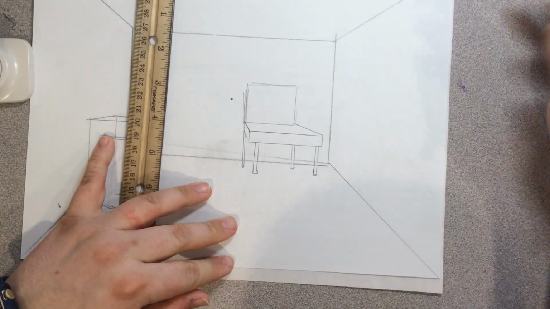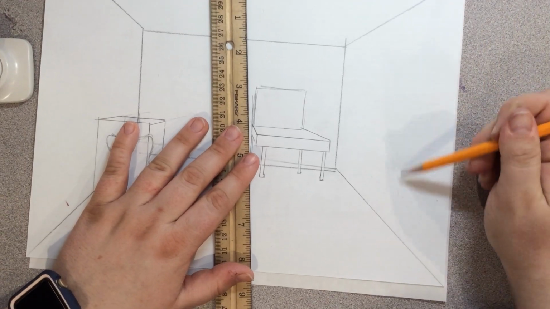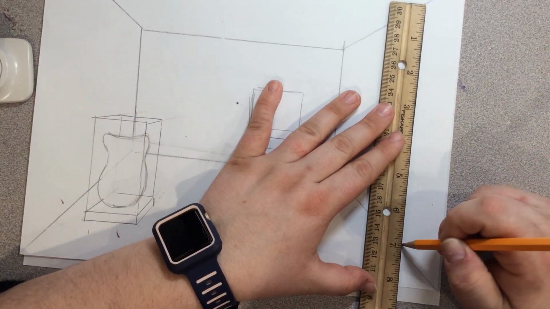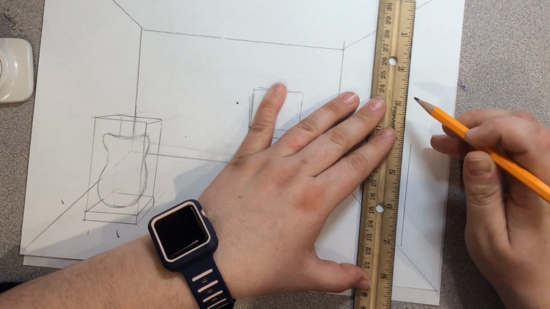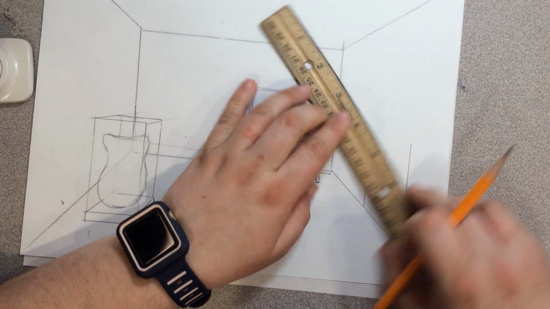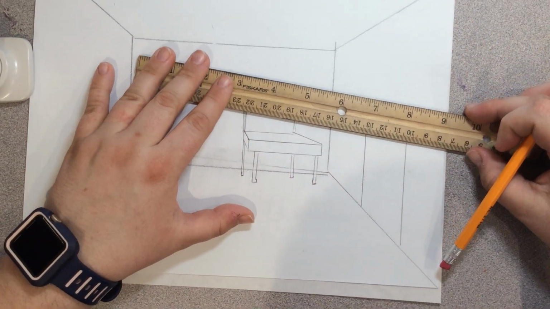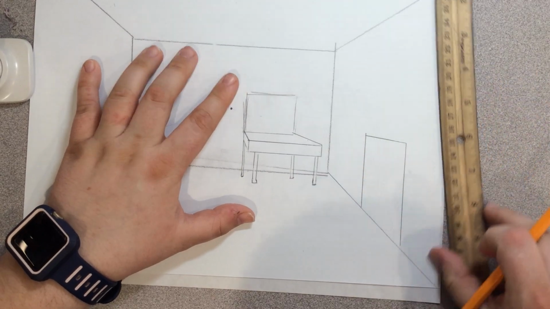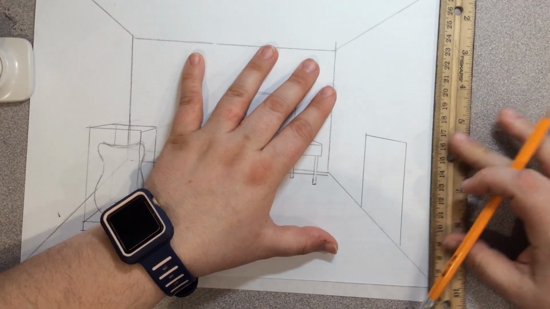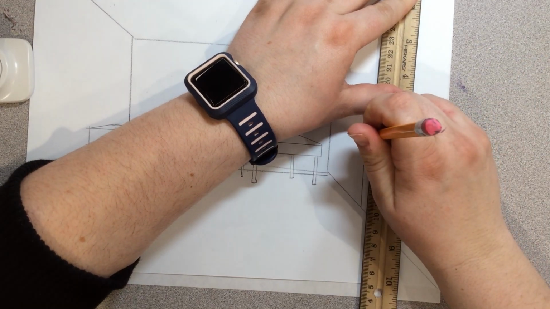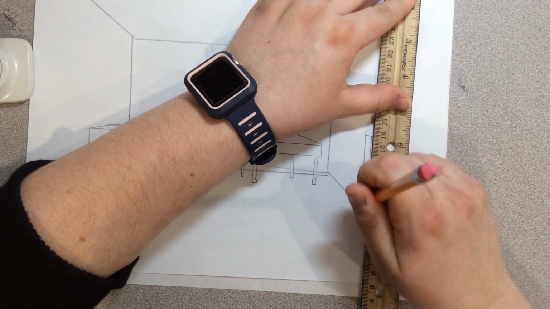If you wanted to do a little side room, let's say I want to add a doorway or a room over here, I'm going to start by getting the width of my door in. Then the top of my door has to go to my vanishing point. Okay, I'm going to see the inside of this doorway here, so I'm going to bring this line down to show that there's width.